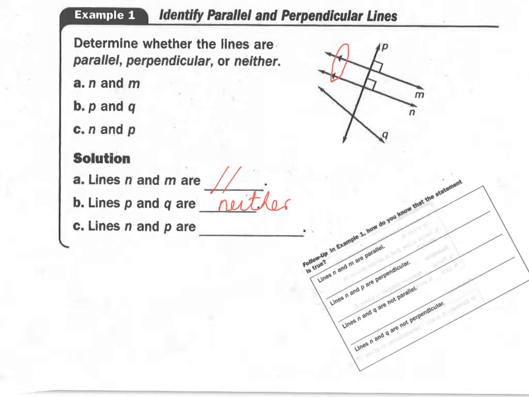Then line N, which is right here, and line P, which is right there. These two lines, if you look at this relationship here, they intersect, and at their intersection, they form a right angle. Therefore, that's a perpendicular relationship between N and P. Okay?